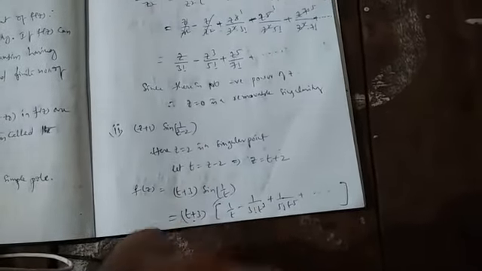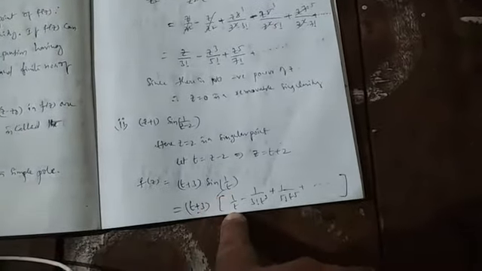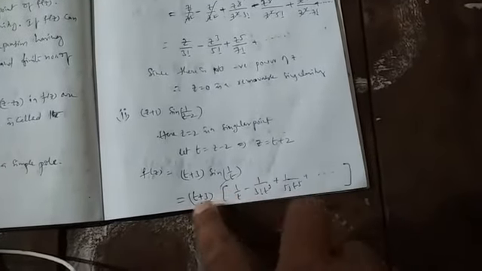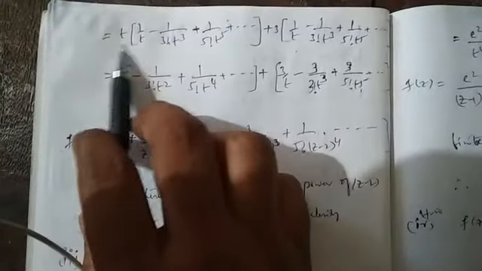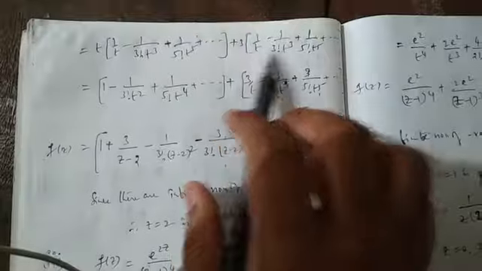Z minus 2 is t. Now again apply the sin z expansion here. Now simply multiply this total bracket into t plus 3 into total bracket. Then we have t into total bracket plus 3 t into total bracket plus 3 into total bracket.